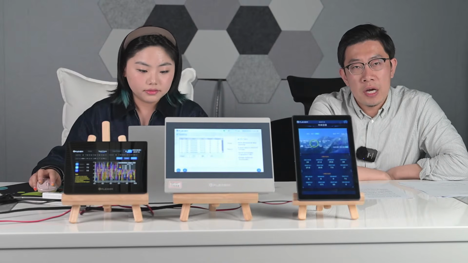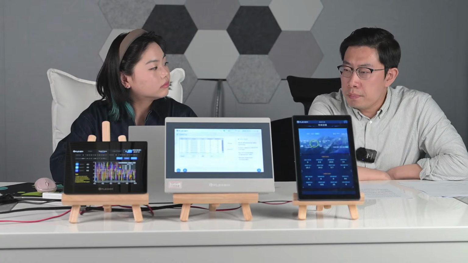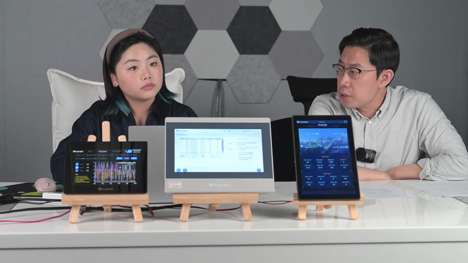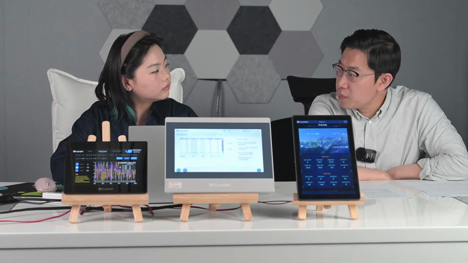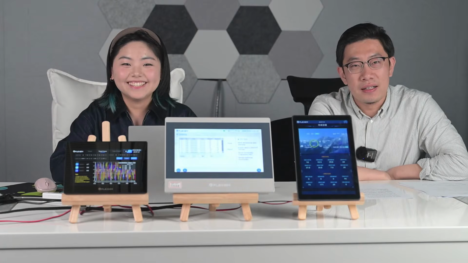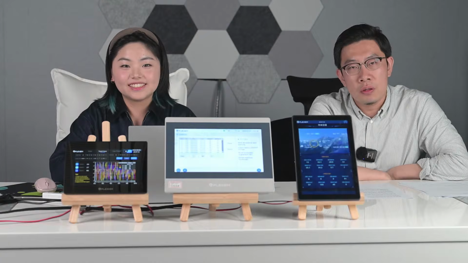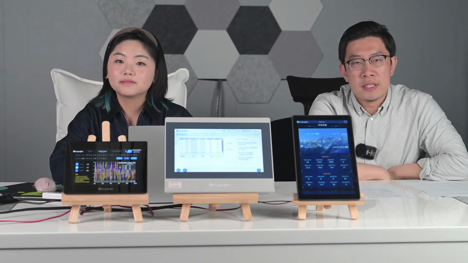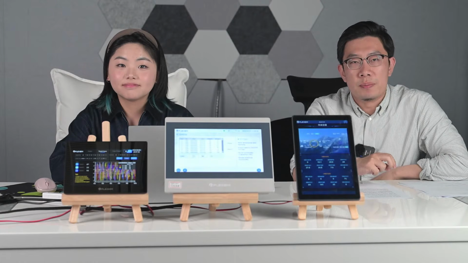Actually, for the F1 series in the Chinese market, there is one liquid cooling manufacturer which supplies machines to NVIDIA and Google. They will use our F1 series panel in their liquid cooling machines.